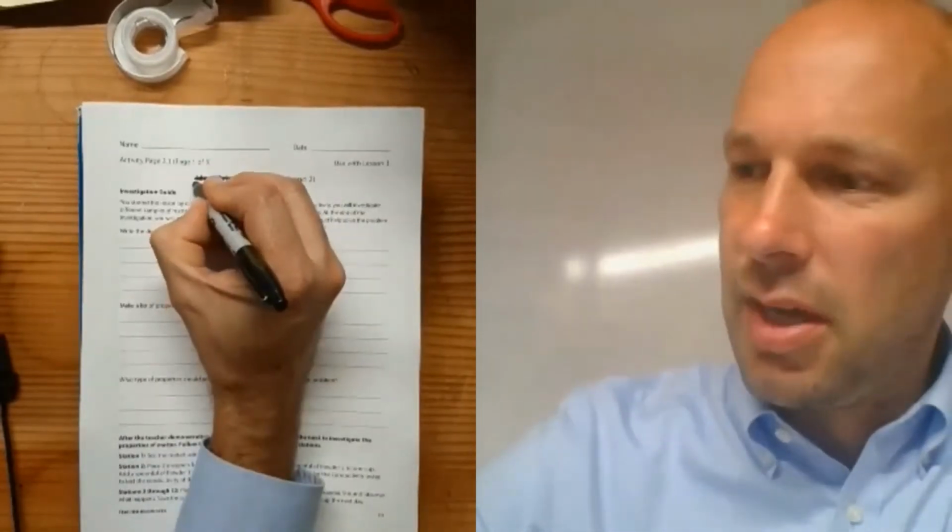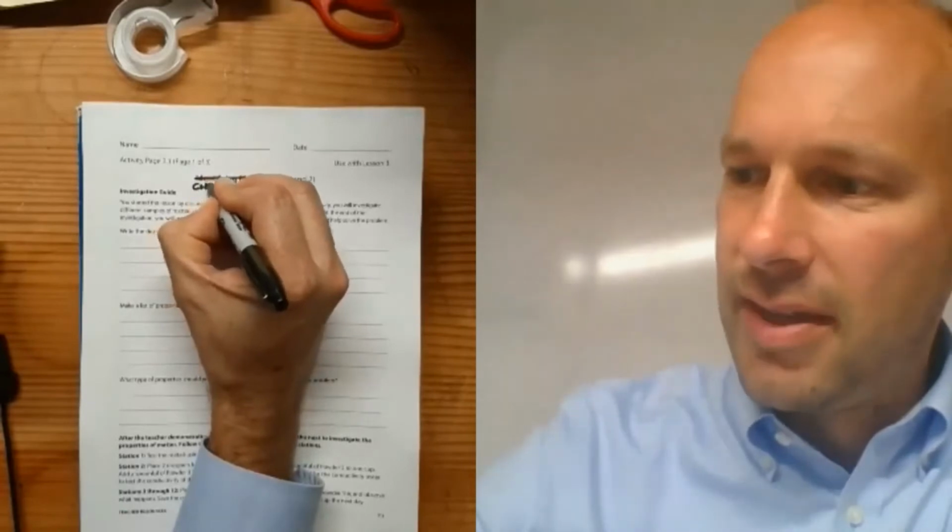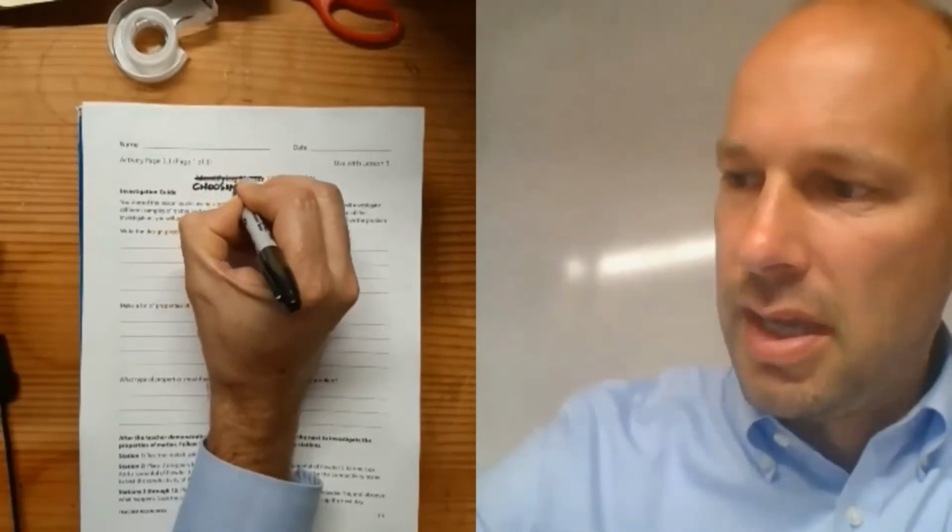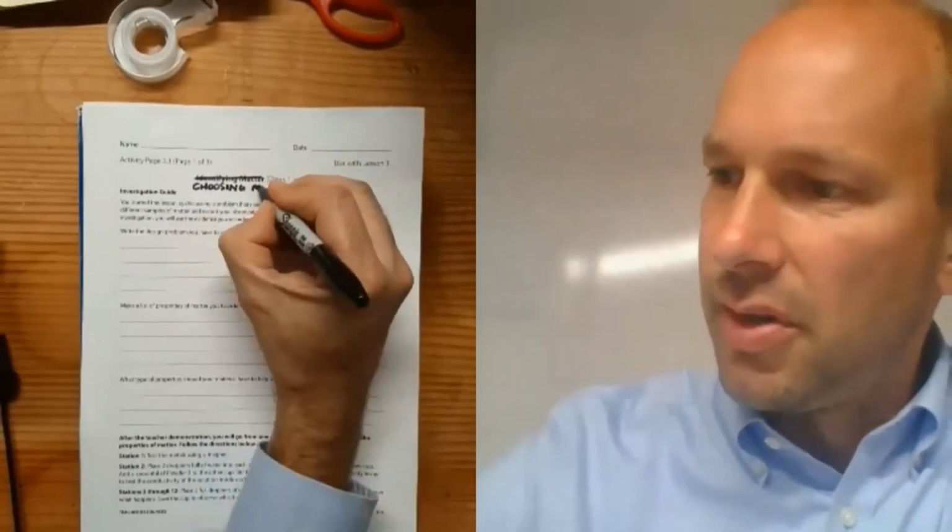Scientists try to identify matter based on their physical properties. What we're really doing is choosing the best material. So I'm going to give this a new title, which is Choosing Materials.